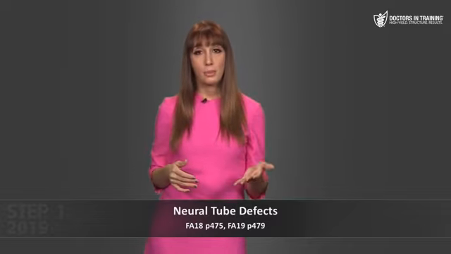So if you do your quad screen and there's an increase in AFP, but you can't see a neural tube defect or abdominal wall defect on ultrasound, what do you do next? Well, you can perform an amniocentesis and look for increased AFP in the amniotic fluid.